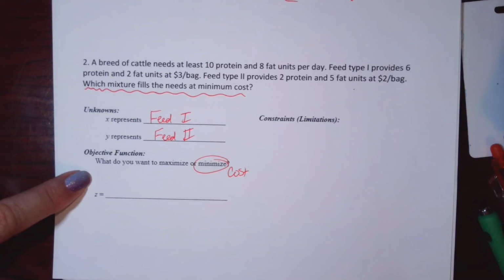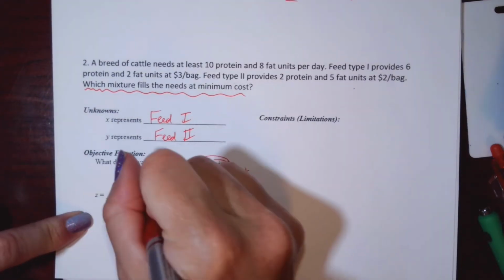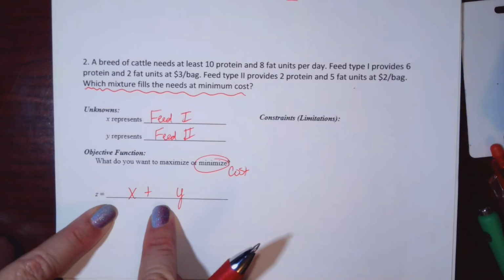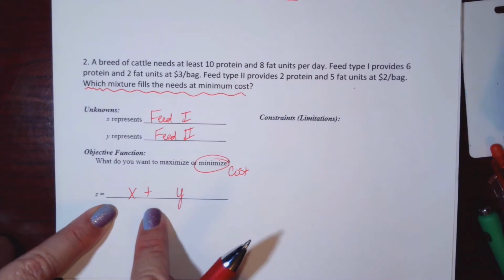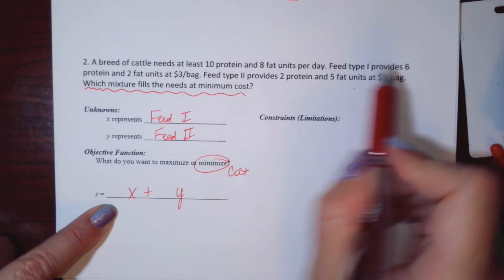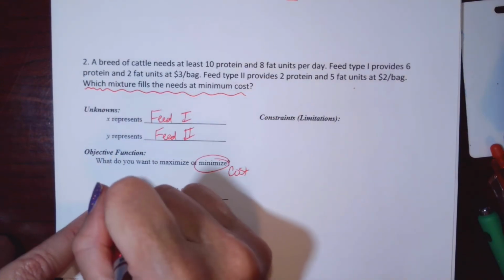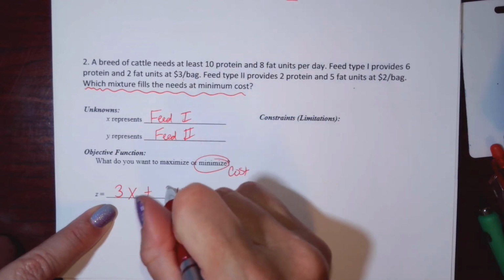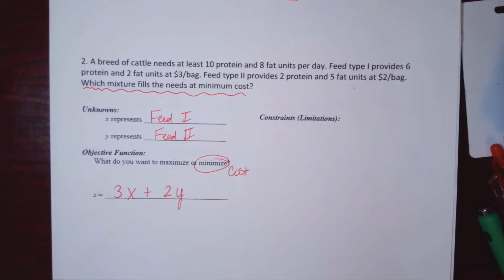Well, how are we going to do that? Feed type 1 is X. We're going to do feed type 2 is Y. How much do these feeds cost? Because that's our objective that we're after. Well, feed type 1 is $3 a bag. And feed type 2 is $2 a bag. There's my objective function.